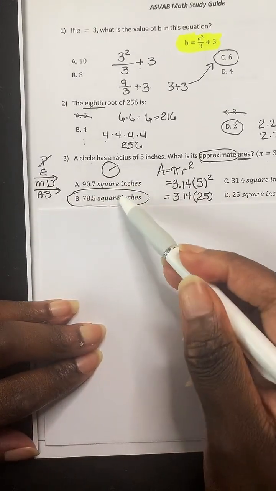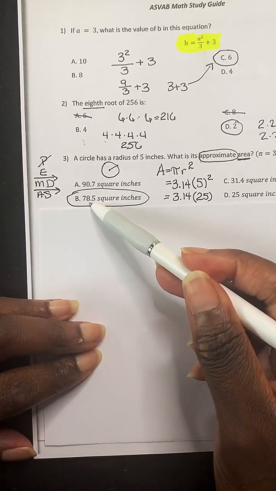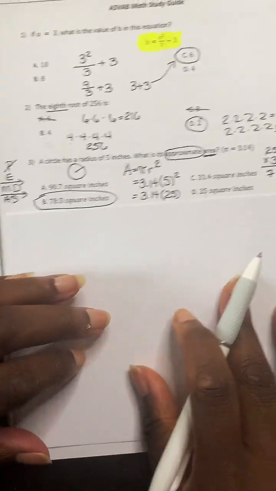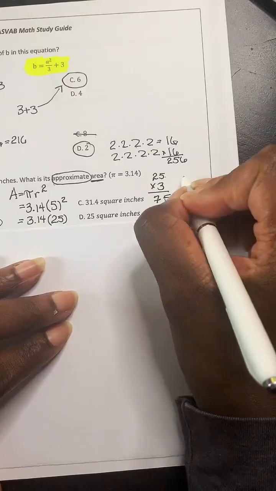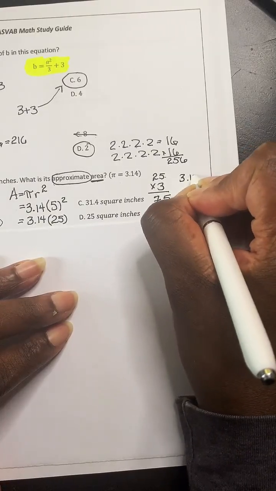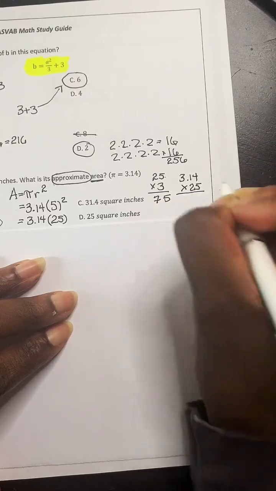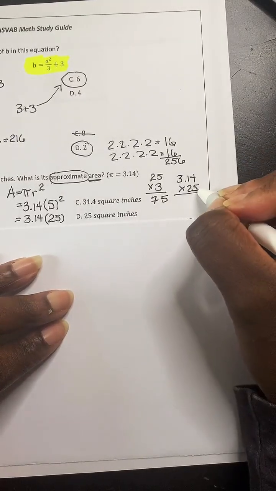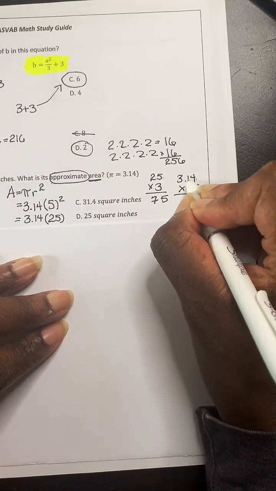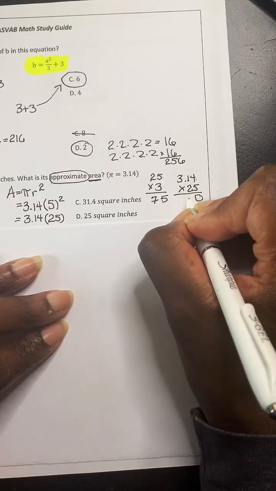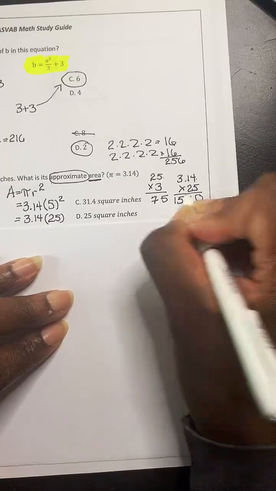Now, if you have two answers that are in the 70s, one that's 75 and one is actually the 78.5, well then, let's multiply the whole entire thing, okay? So you're going to have your 3.14 times the 25. All right, old schooling it. 5 times 4, that gives me 20, carry the 2. 5 times 1 is 5, plus 2 is 7. 5 times 3 gives me 15.